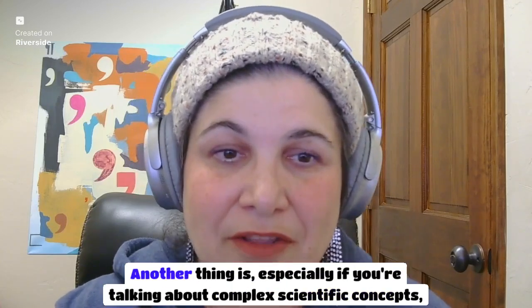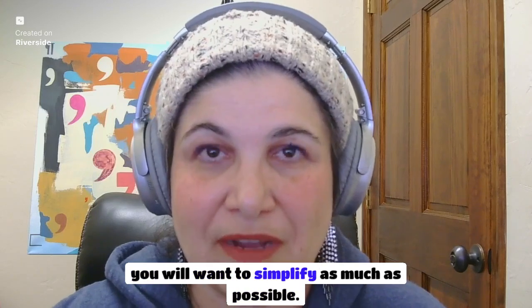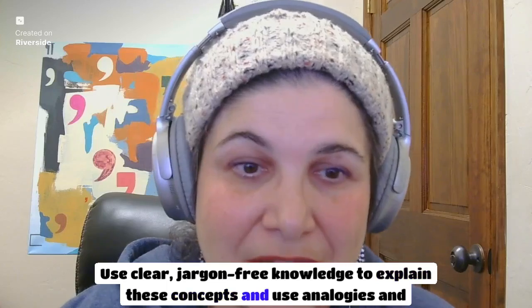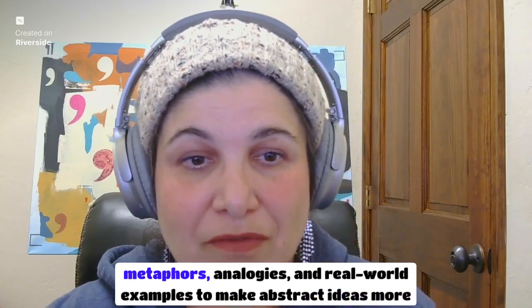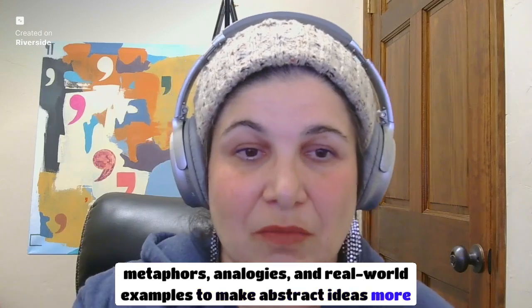of scientific knowledge. Another thing is, especially if you're talking about complex scientific concepts, you will want to simplify as much as possible. Use clear, jargon-free language to explain these concepts and use analogies, metaphors, and real-world examples to make abstract ideas more relatable.